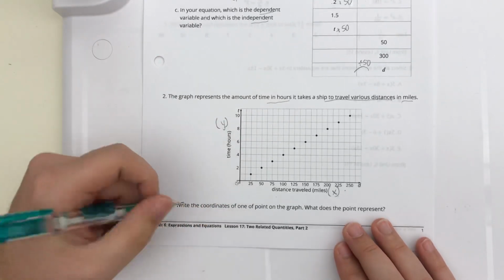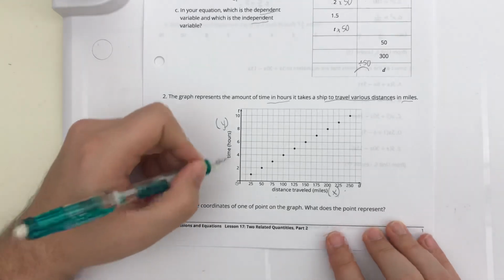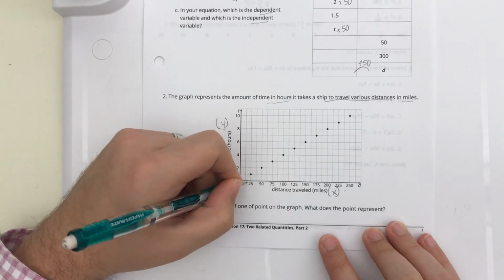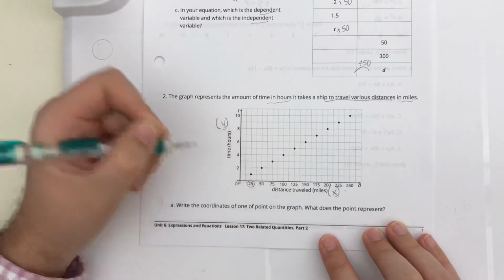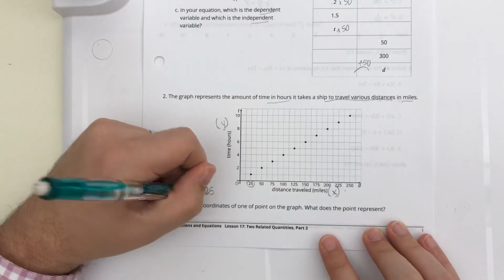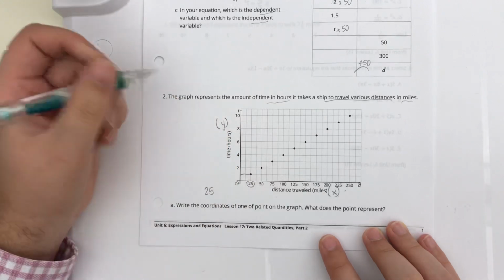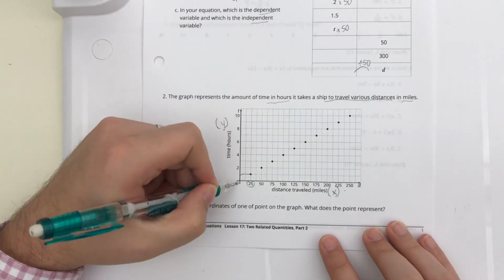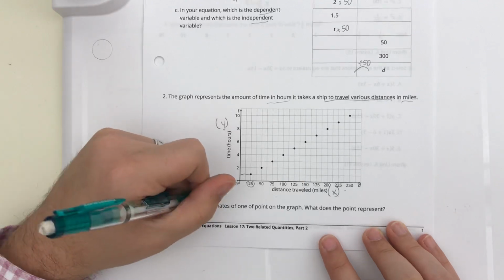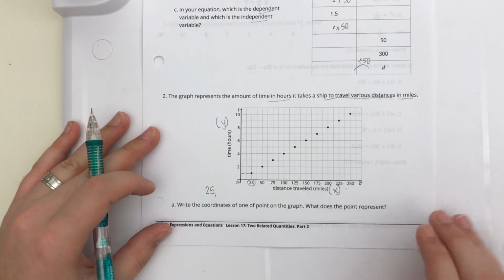It says write the coordinates of one point on the graph. What does the point represent? You could pick any point on the graph, but I'm going to ask you to look at this point. This represents distance, so that's 25, right? And this represents how many hours that is. Notice that this is blank, so you have to figure out what this is. I know that this is 25, and we have to figure out how many hours that is.